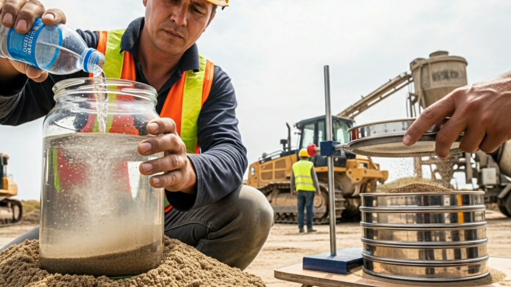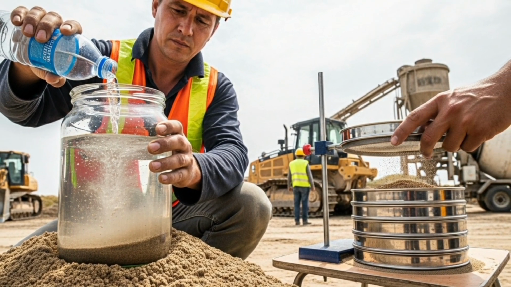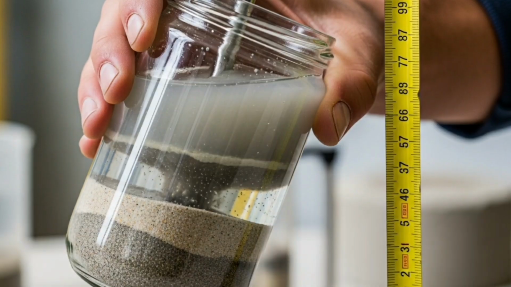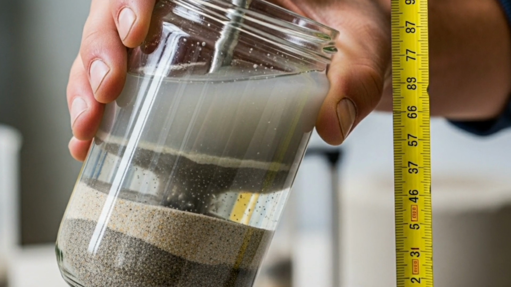You've sourced sand for your concrete mix. It looks clean, but what if it's full of invisible silt that will weaken your structure? Or what if its particle size is wrong, making your concrete harsh and unworkable?